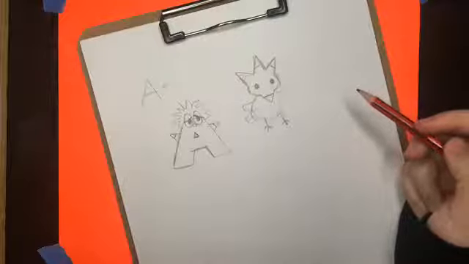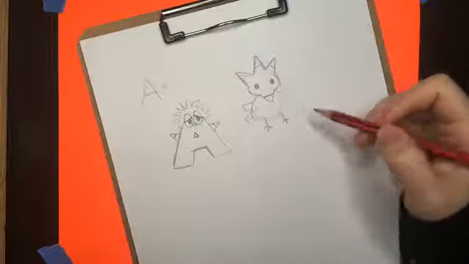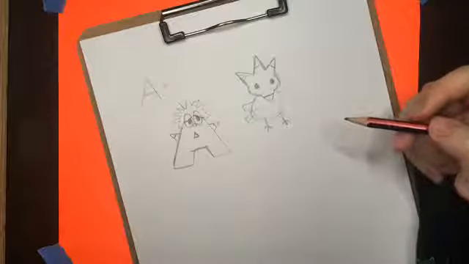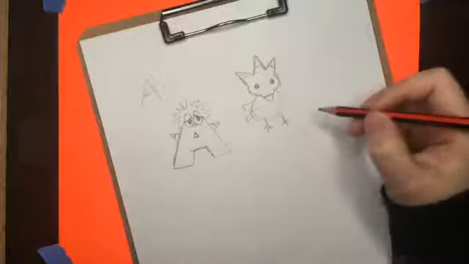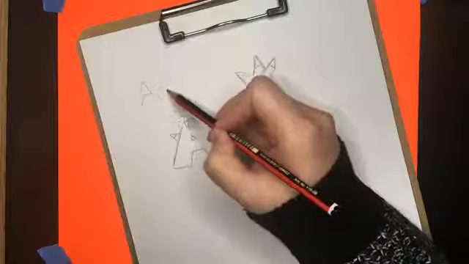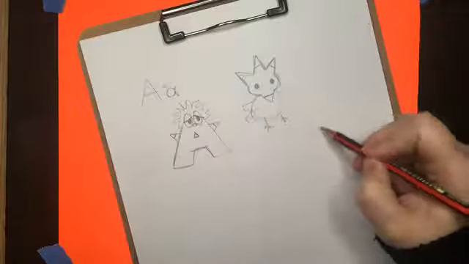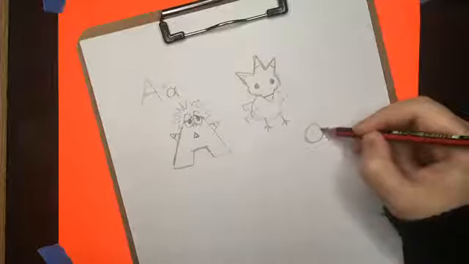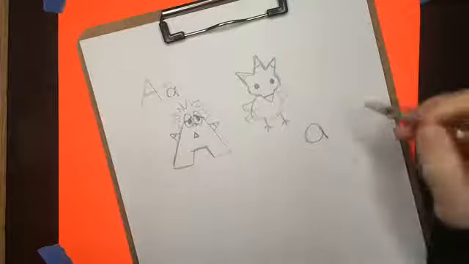Okay, this is just a warm-up. Creating characters using the letter A. You can choose a different character if you like, or a different letter if you like. But I just chose A. So for the challenge, I'm only going to use the A shape, but I'm going to add a lowercase a as well. So maybe I'll start with the lowercase a because it's got a round shape that looks like a head.